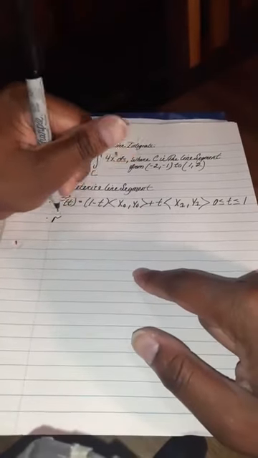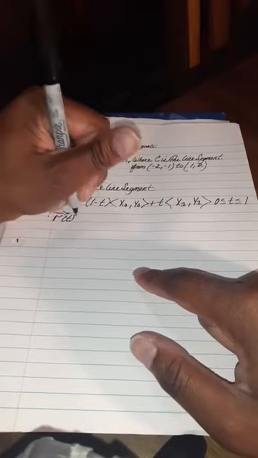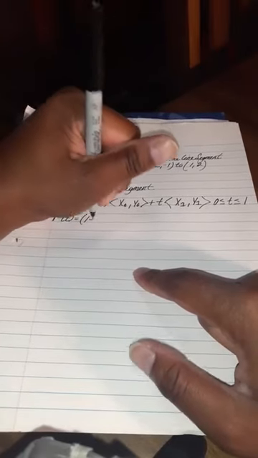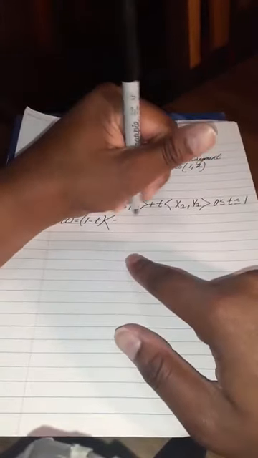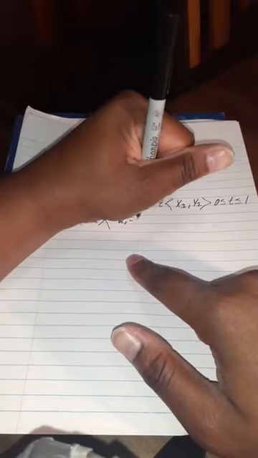So in our case, we'll have r of t equal to (1 minus t) times our (x sub 0, y sub 0), which is (-2, -1), plus t multiplied by our (x sub 1, y sub 1), which would be (1, 2). And again, t is going to be between 0 and 1.